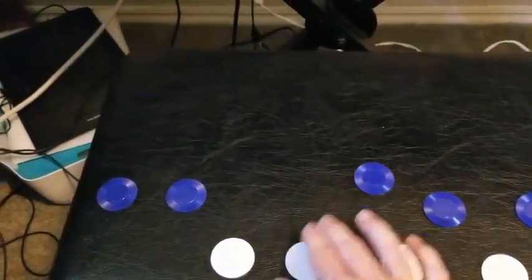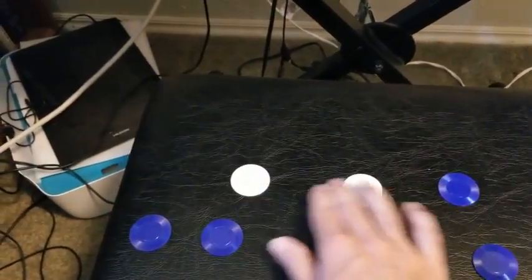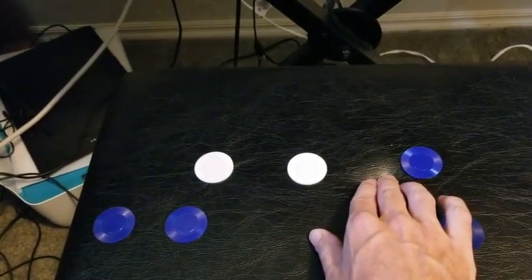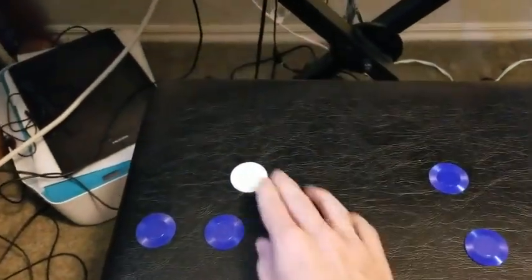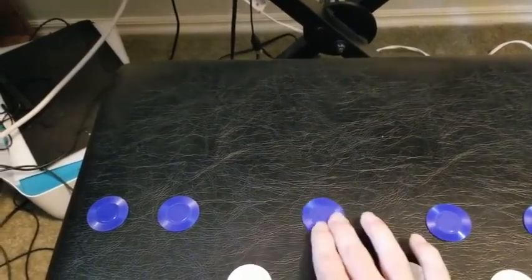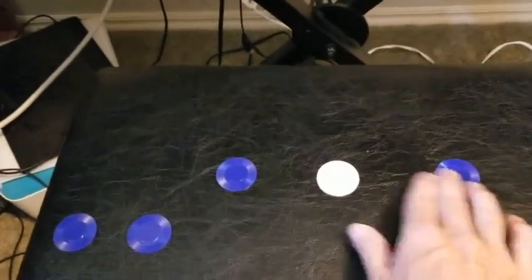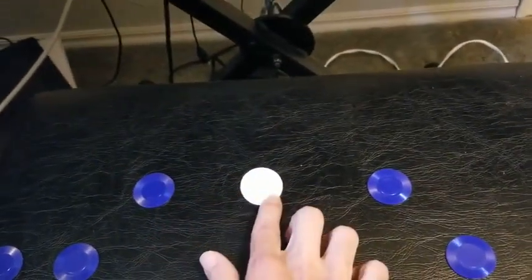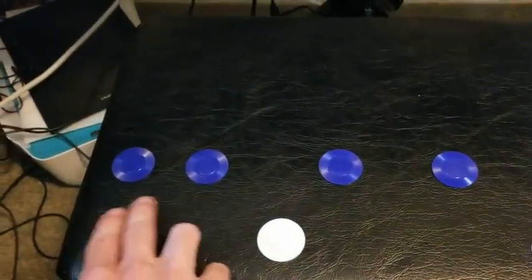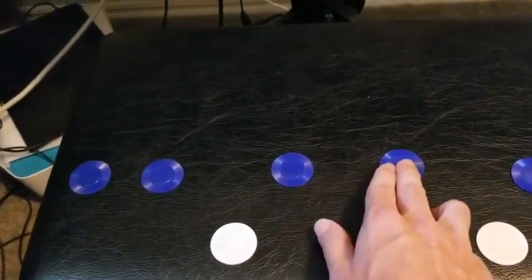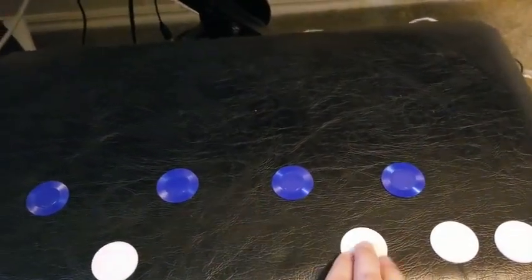We have E to F and F to F sharp. Whole step. Or another whole step, F sharp, G, and G to G sharp. There's a whole step. So again, we had a whole step, a half step, a whole step, whole step. We're looking for a half step. So from G sharp to A is a half step.